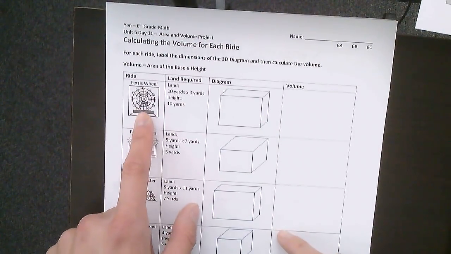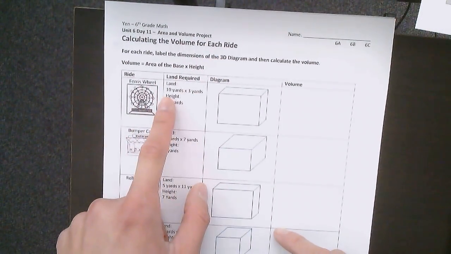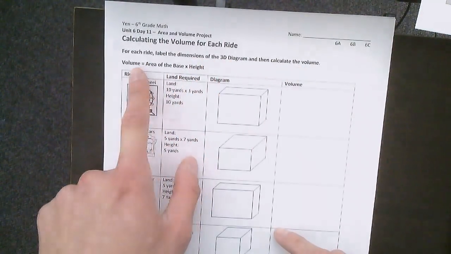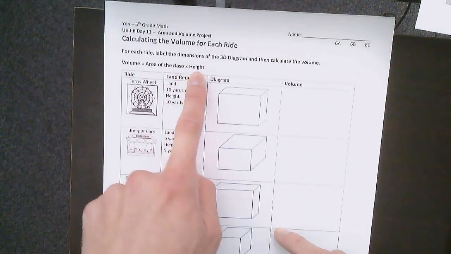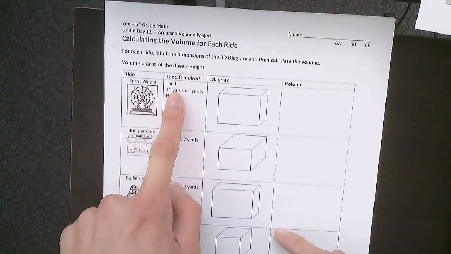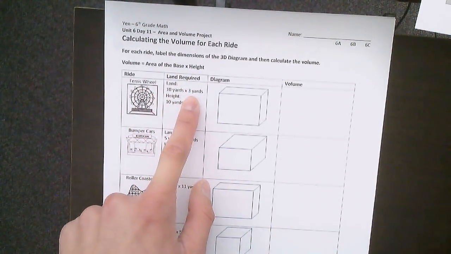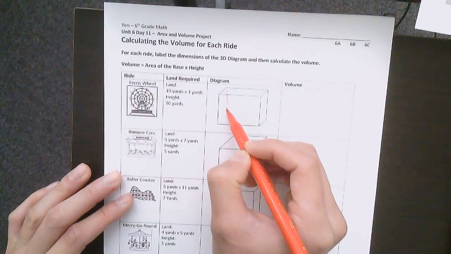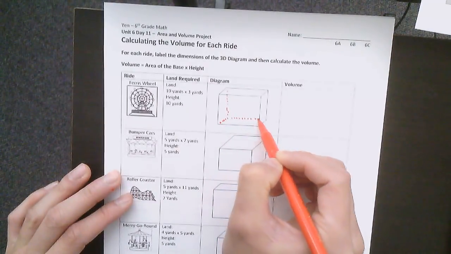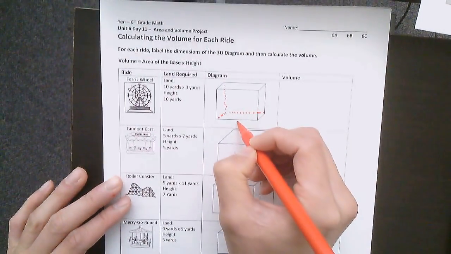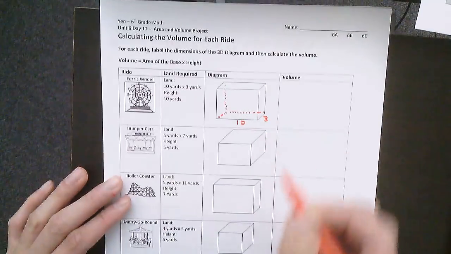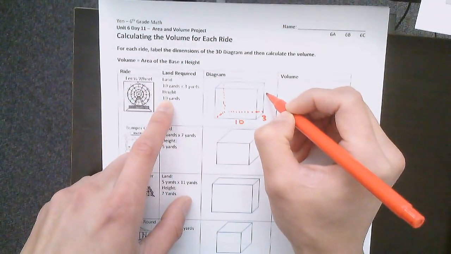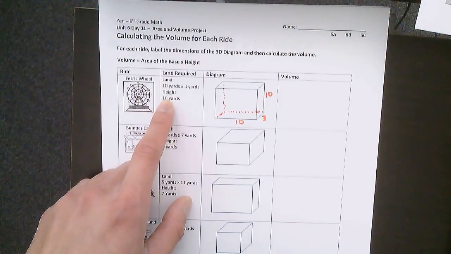Now you're calculating the volume for each ride. This is page 3. So for each ride, label the dimensions of the 3D diagram and then calculate the volume. Remember that volume is area of the base times the height. So for the Ferris wheel, the land that we need is 10 by 3. You need 10 by 3. That's how much land you need, and the height is 10. So I know that this height right here is going to be 10.